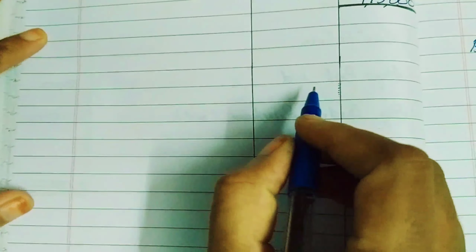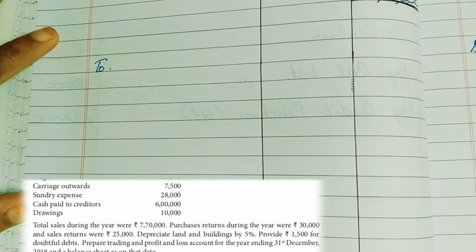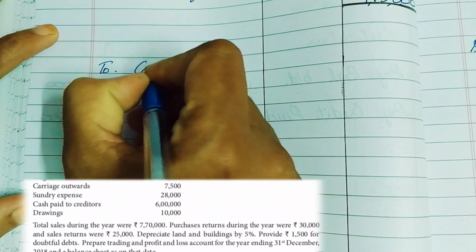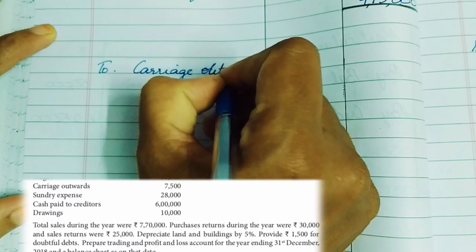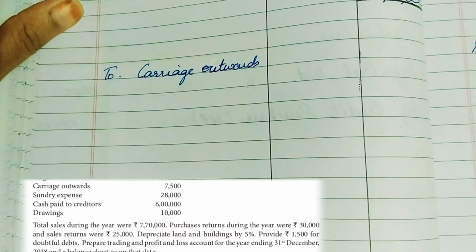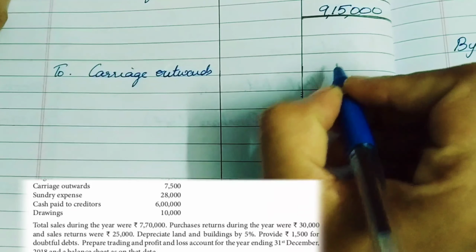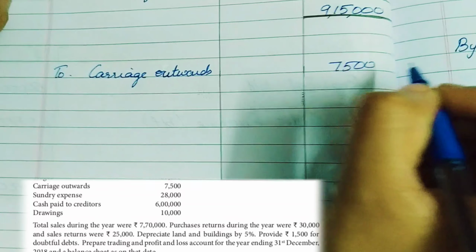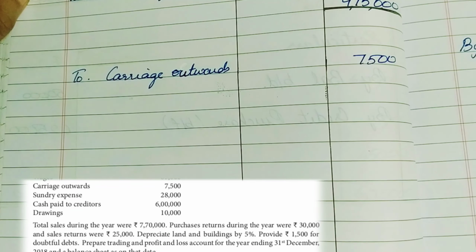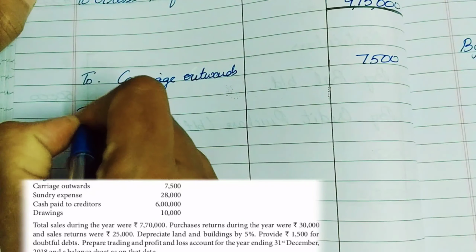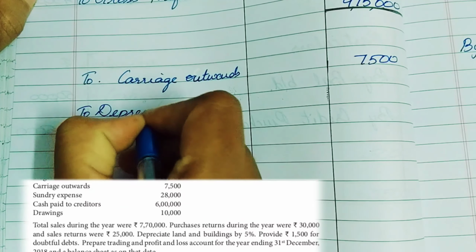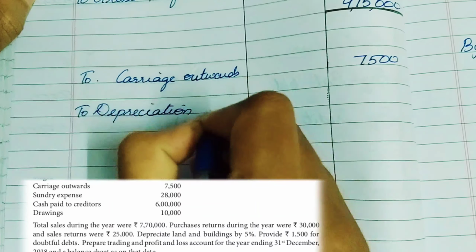Let's move on to the debit side of the profit and loss account, and now we are going to record the expenses on the debit side of the profit and loss account. The first expense from the other information is carriage outwards. Carriage outwards is 7,500, outer column. Next in line is the depreciation, which has to be created, which is given in the explanation in the problem. So to depreciation on land and buildings.